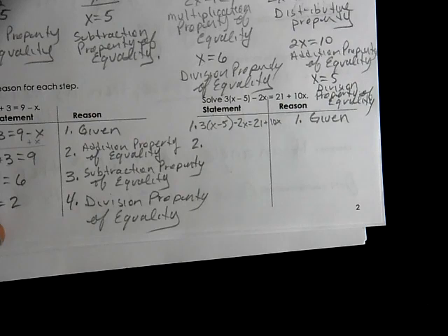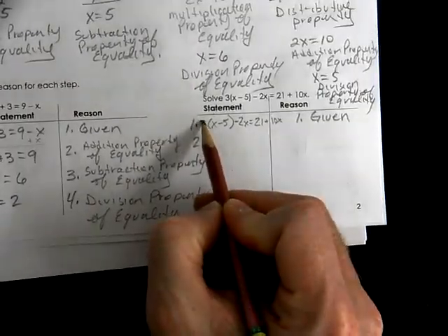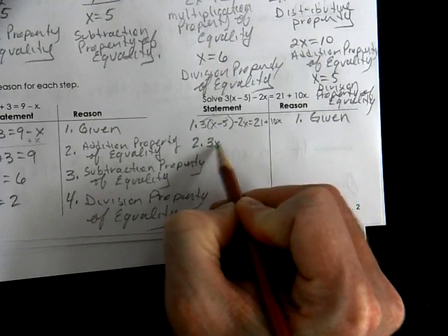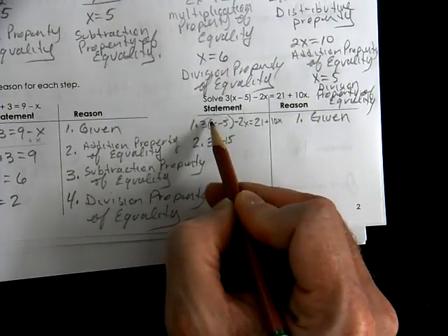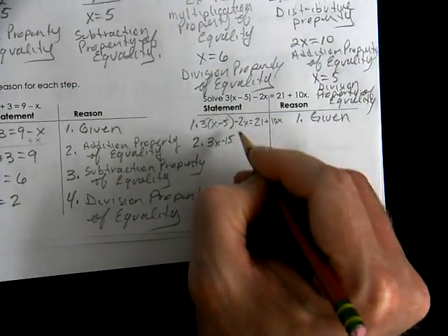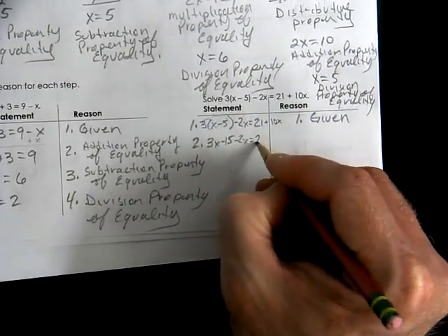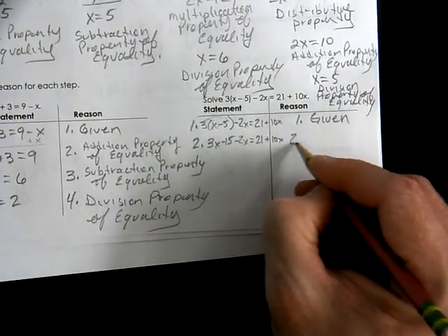Somebody willing to be brave, maybe someone who hasn't said anything yet. We could take the 3 and multiply it in, or better terminology would be to distribute. So it's 3 times x and 3 times 5. We still have the 2x equal sign and 21 plus 10x.